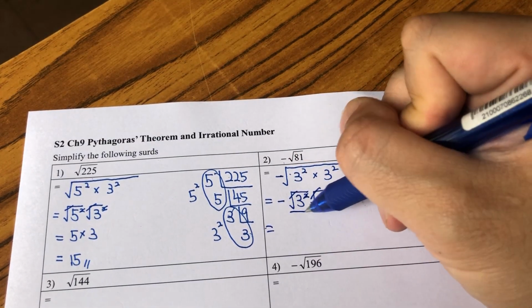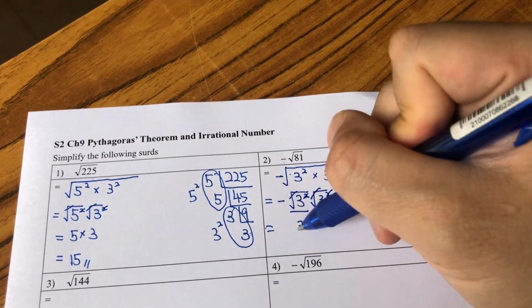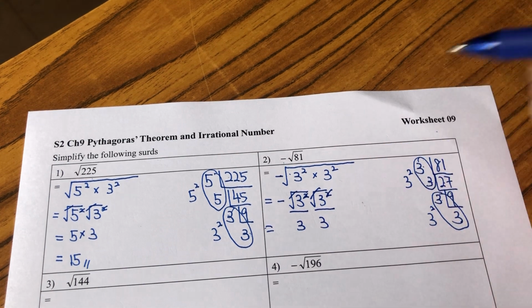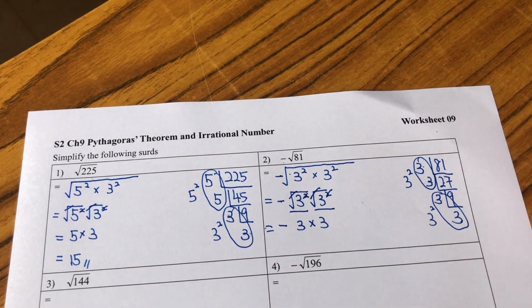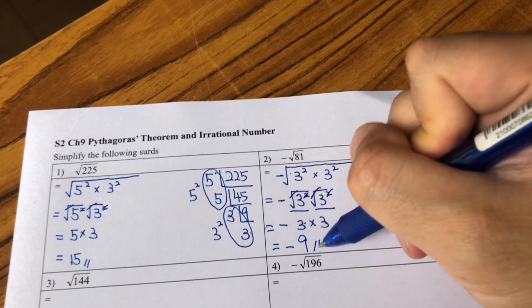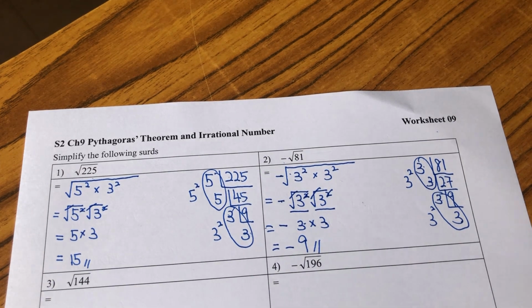Now what do we have? We have 3 left behind. Here we've got 3 left behind. And don't forget the negative sign in the front. In between is multiplication. So that we have negative 3 times 3 becomes 9. Negative 9 is the result.